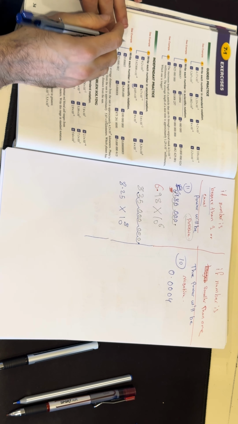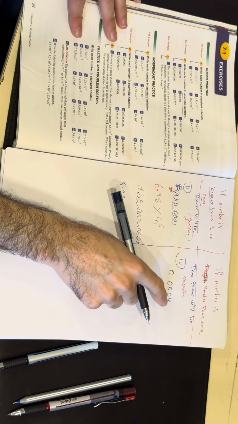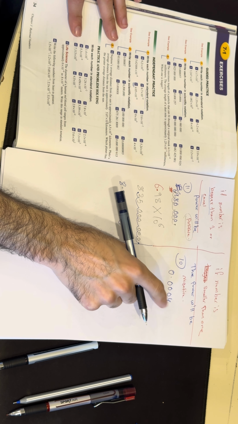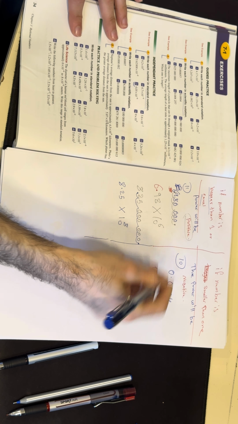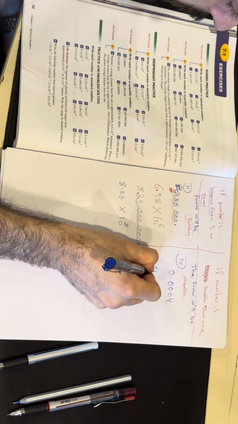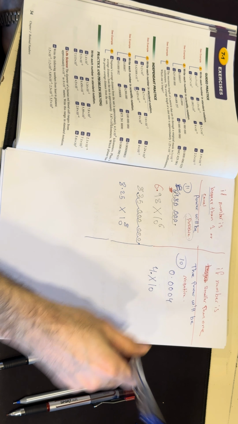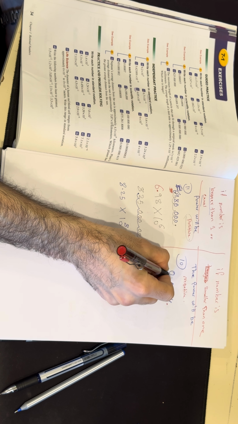But what if I have a smaller number like this one? The first thing you're going to do, you must write this 4 alone on one side, then times 10 power something. So this number should be alone, so the decimal point will come to here. We need to move the decimal point to where? To here. Where is it? It's already here.